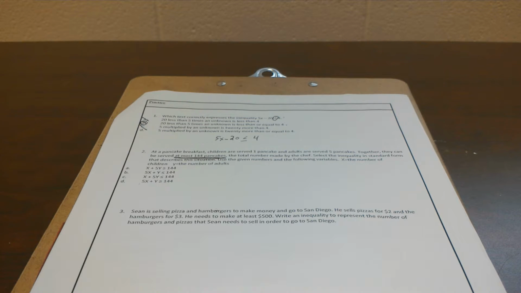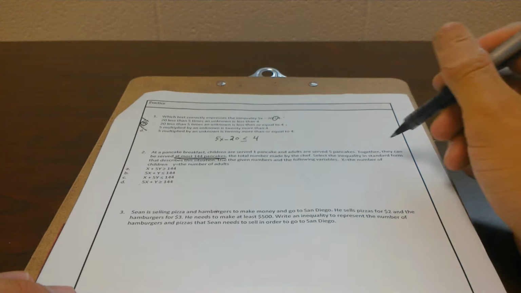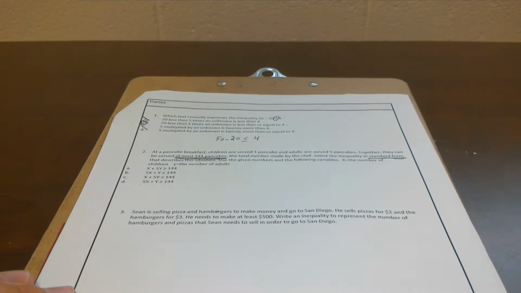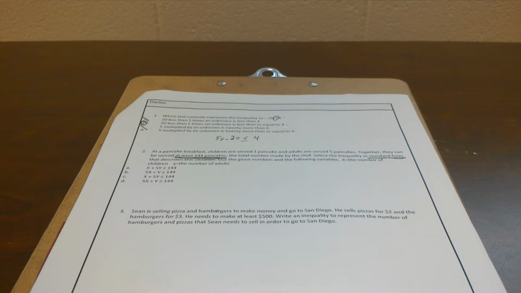And that is the total number made by the chef. Select the inequality in standard form, another important one, that describes this situation. Use the given numbers in the following variables, where x is the number of children and y is the number of adults. So this one is a little bit similar to the Kevin Durant problem that we did.